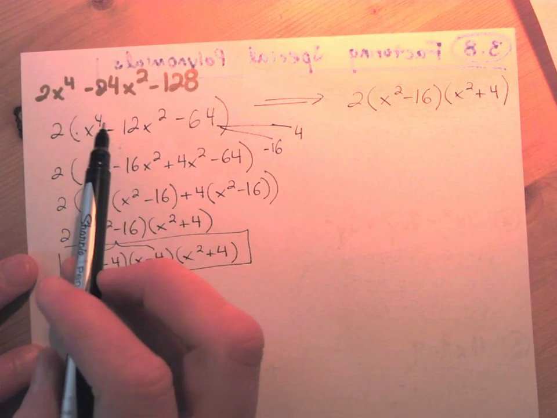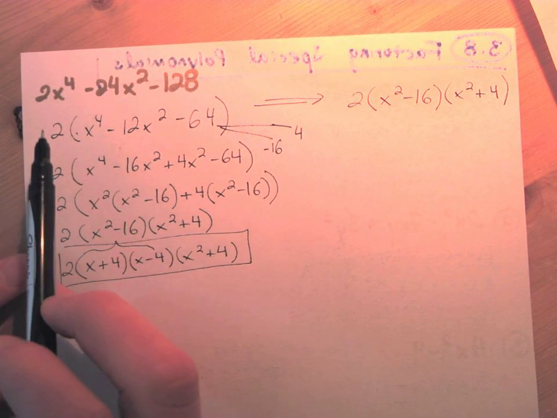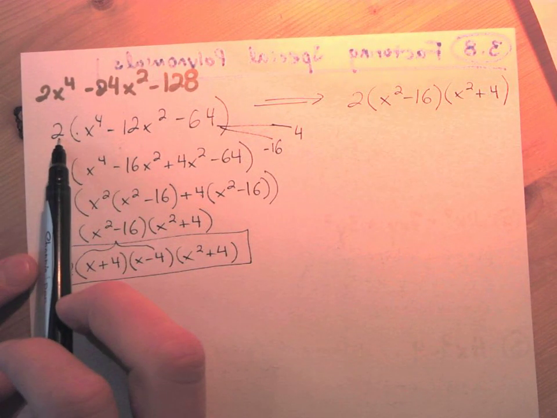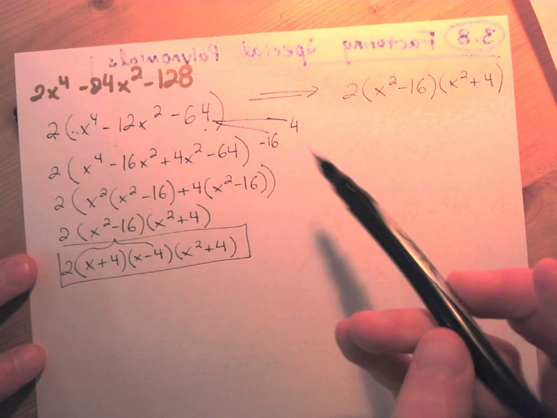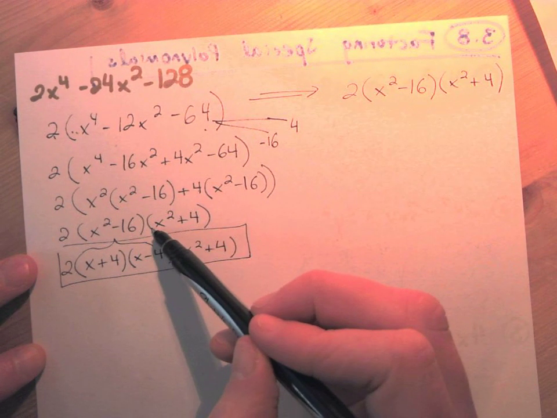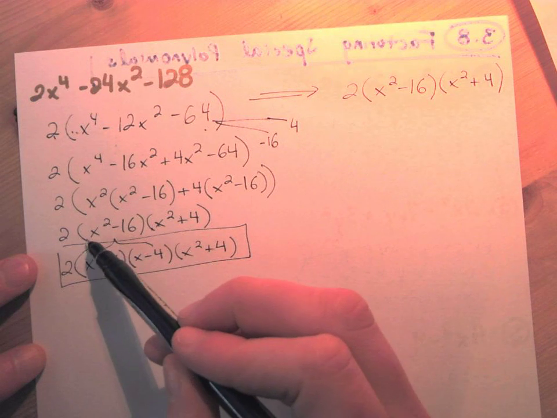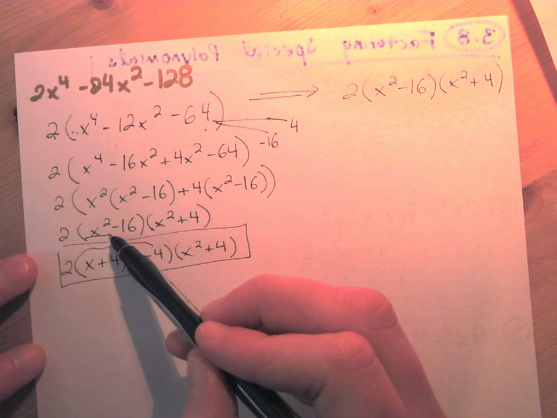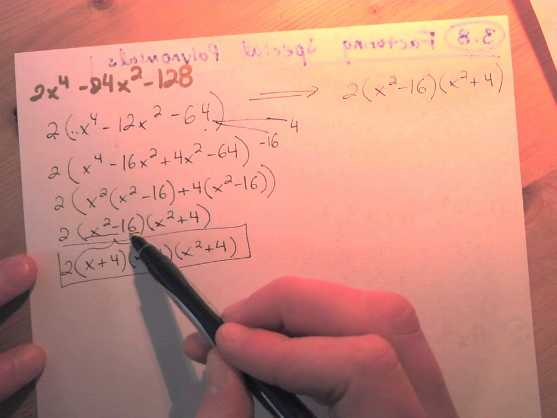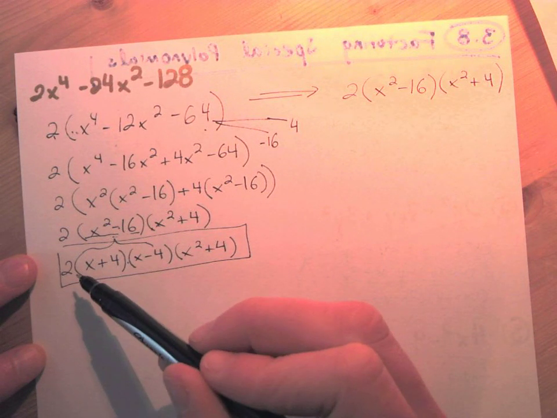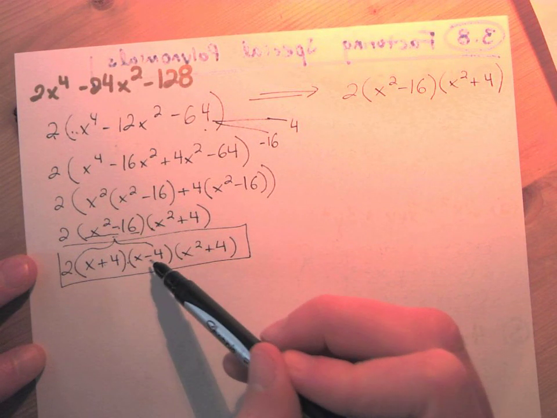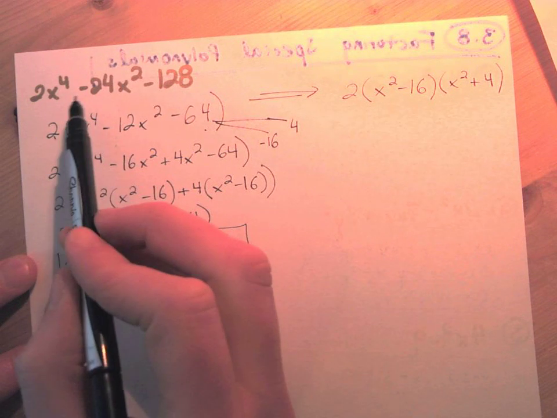So this is an extra tricky question because you have to take a GCF out there at the beginning. Then it's an easy trinomial question to get down to this point. Then you have to notice there's a hidden difference of squares right there, and you can factor it further as well. So there's 4 factors, 1, 2, 3, 4 factors for this product up here.